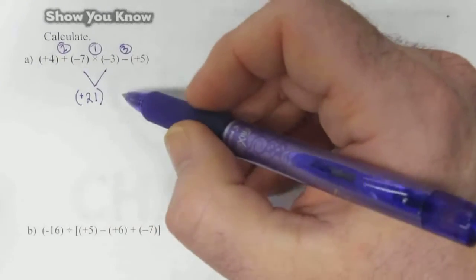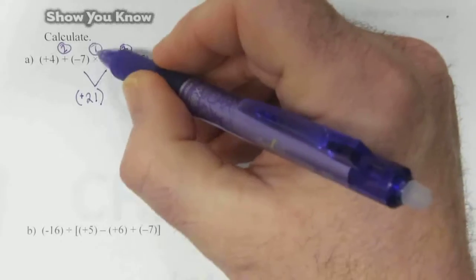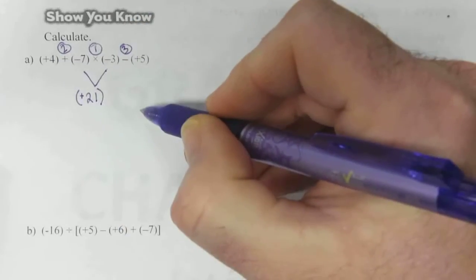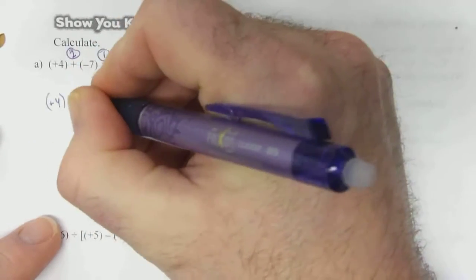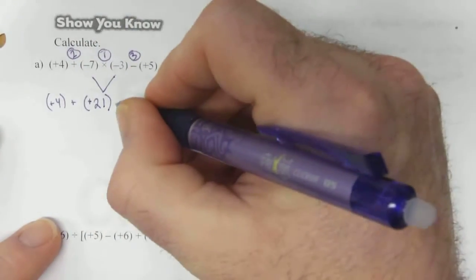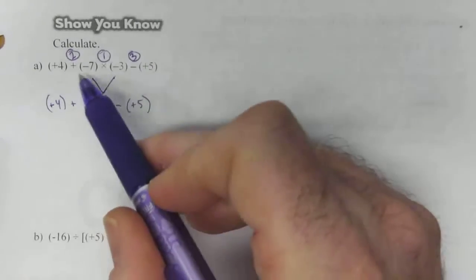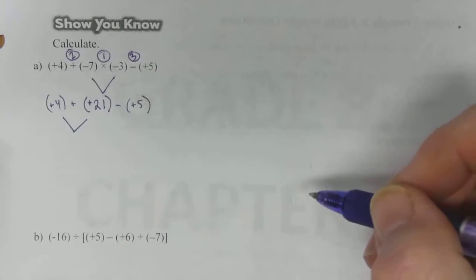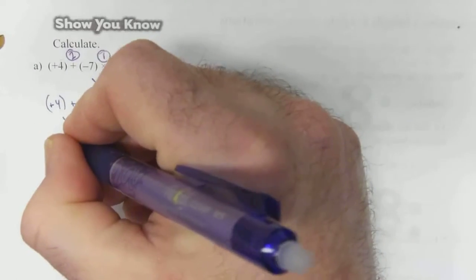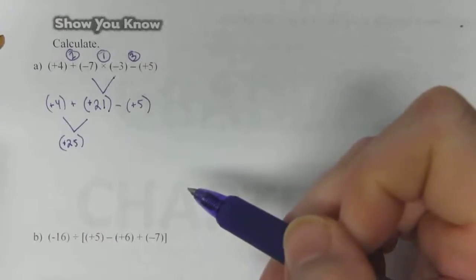So that's step one. Now, I've done one calculation for step one. I need to bring the rest of the equation down with it. So I'm going to put my plus 4 here, and it's still addition. I'm going to bring down my subtraction and my plus 5. Next step was the adding, so let's do that. 4 plus 21. Well, that's 25, positive.